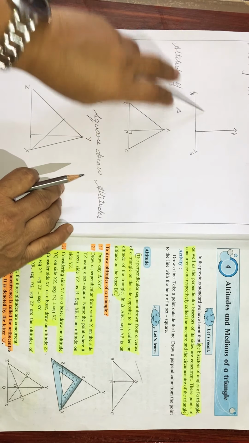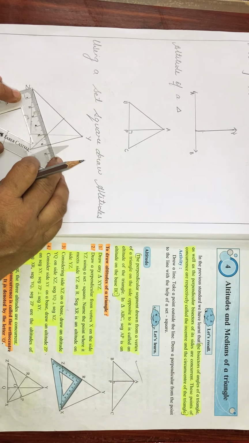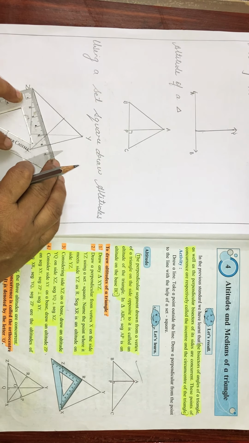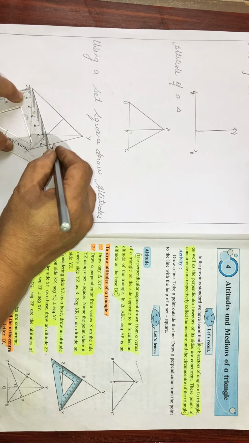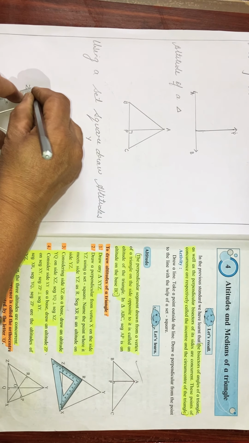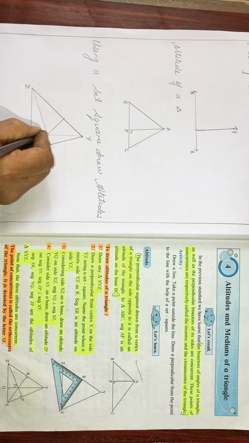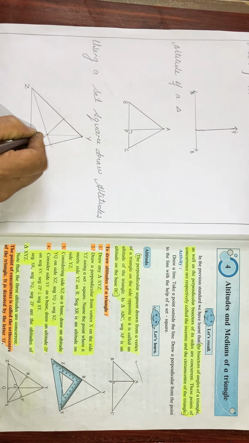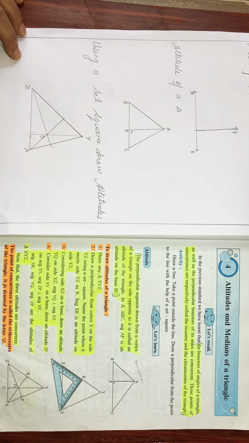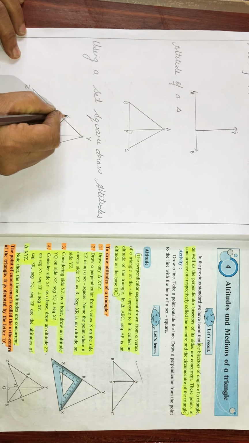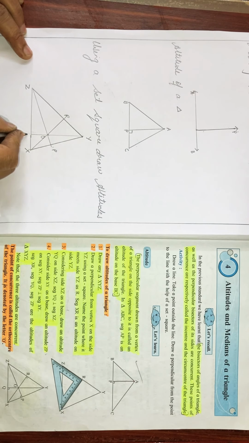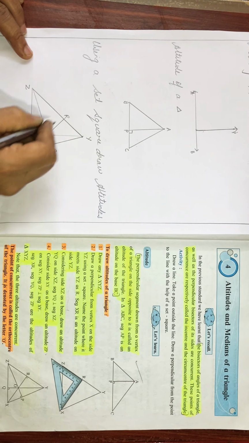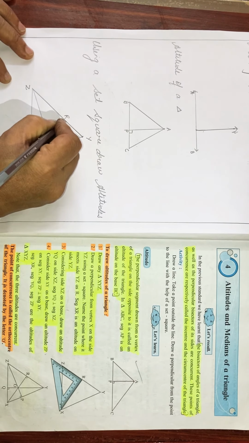And this is also the point outside. So here also we can draw this, like this. Okay. So this point O is the point of intersection. Let's label this point as R, this as P, this as Q. These are the perpendiculars drawn on the respective bases.